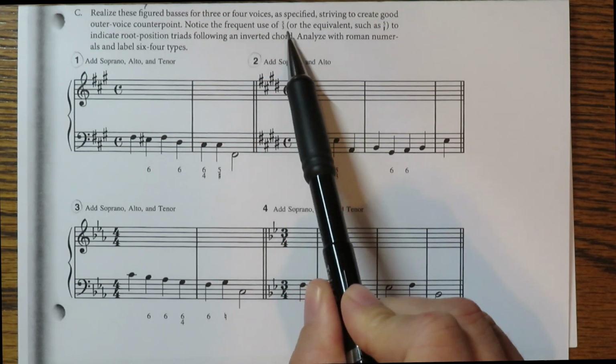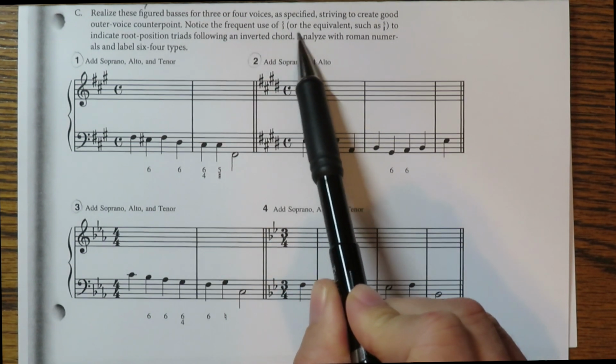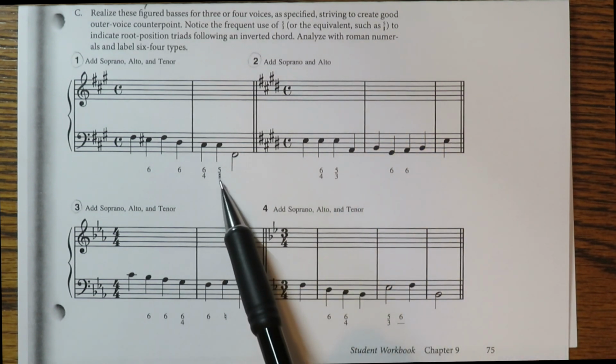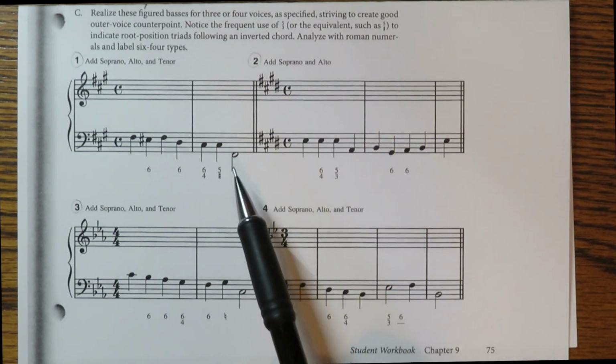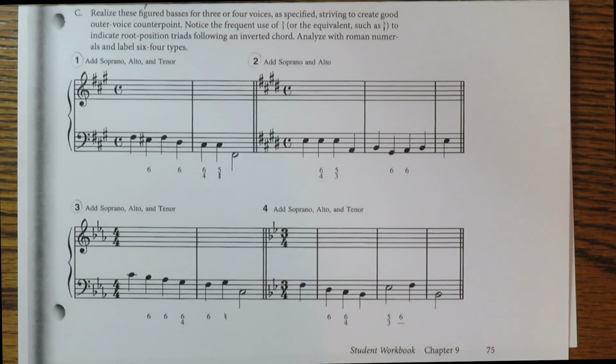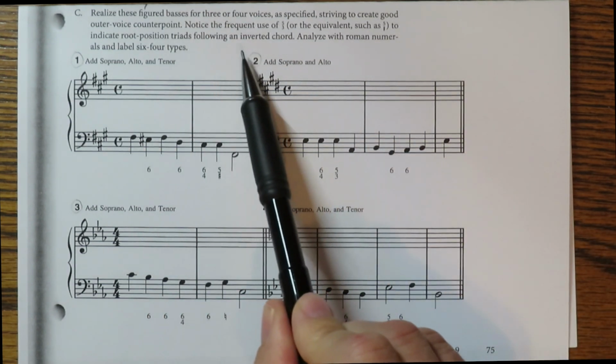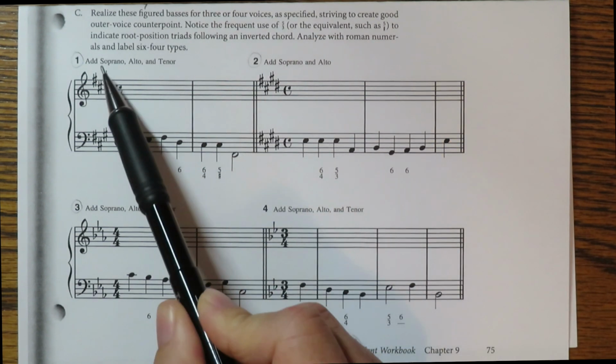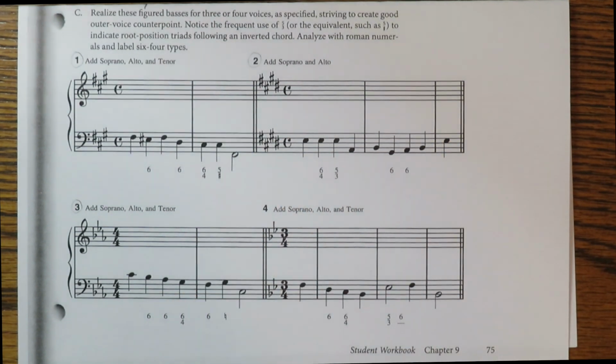Notice the frequent use of the 5/3, the root position, or the equivalent such as the 5 sharp here. It means to raise the 3rd a half step, to indicate root position triads following an inverted chord. Analyze with Roman numerals and label 6/4 types.